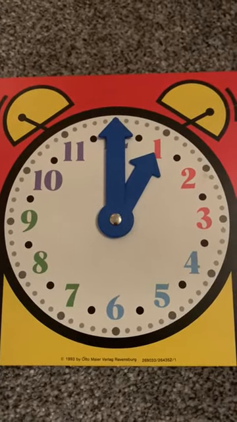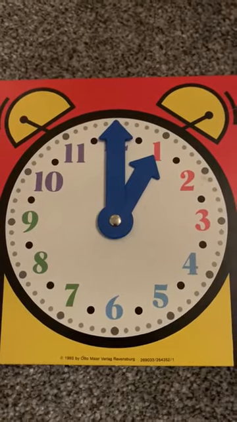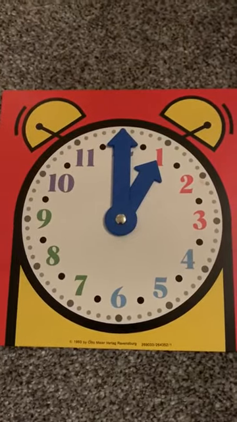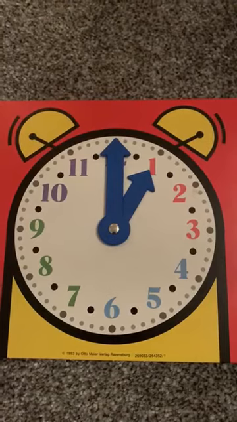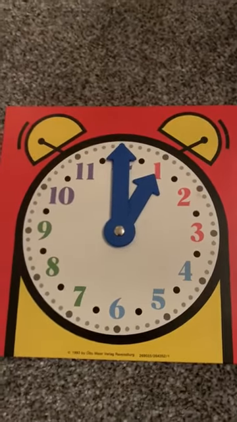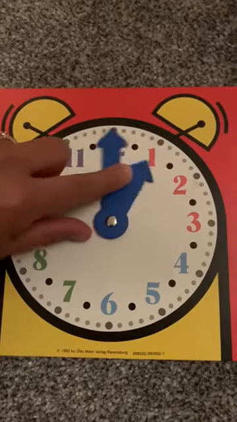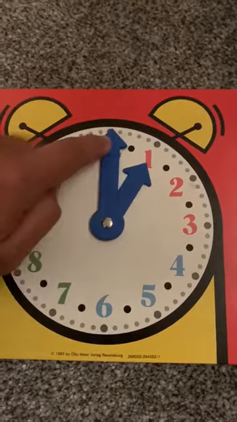So, first of all, we need to recap how to tell the time. In school, you have learnt about o'clock, half past, and you've started to learn about quarter past and quarter to. So let's quickly recap those. Remember, when the big hand is pointing to the 12, can you see there it's hidden, then it is o'clock. So at the moment it is 1 o'clock.